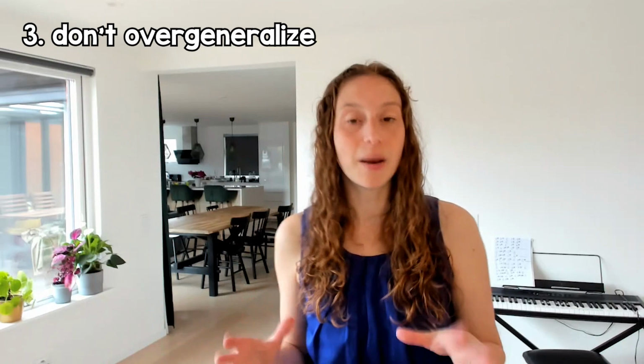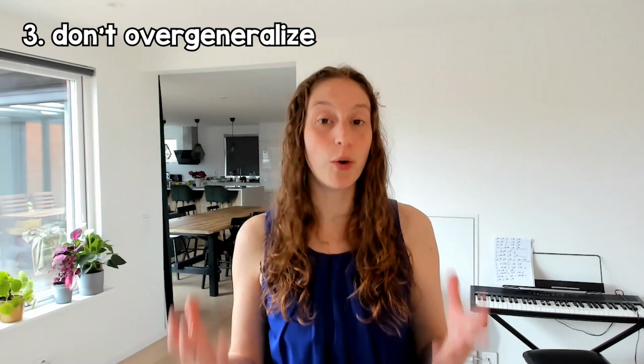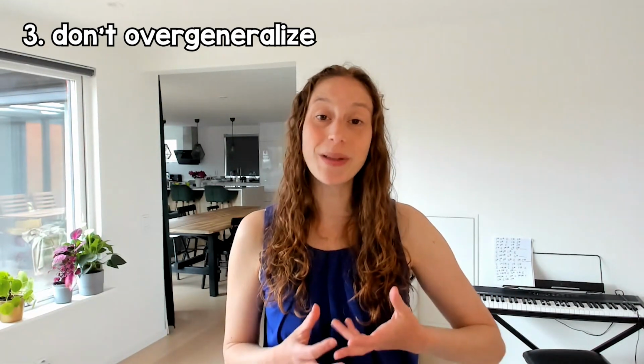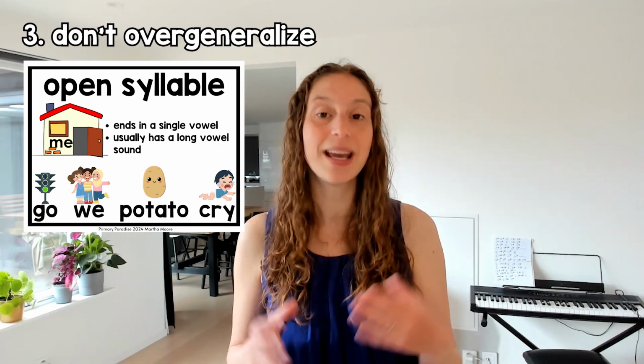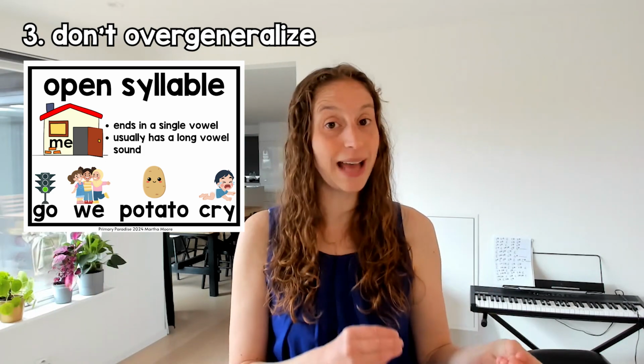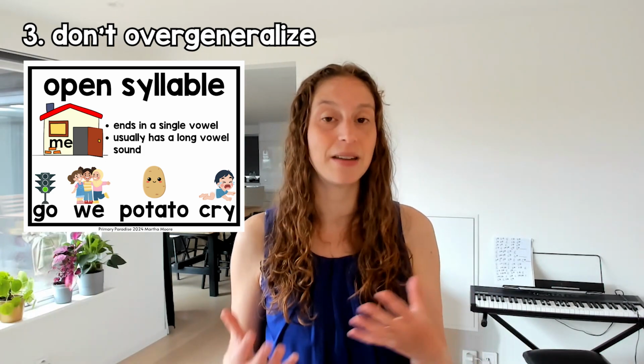Number 3, be sure not to overgeneralize. While most open syllables do have a long vowel sound, as I previously mentioned, sometimes they have another vowel sound or a schwa sound at the end of the word.